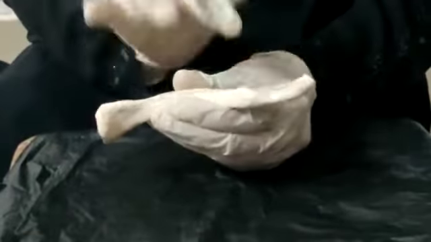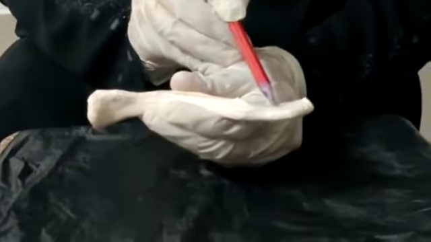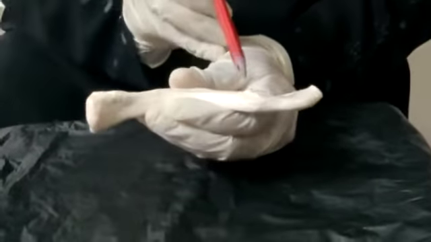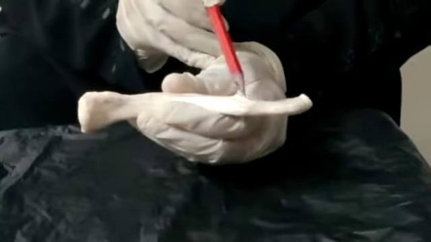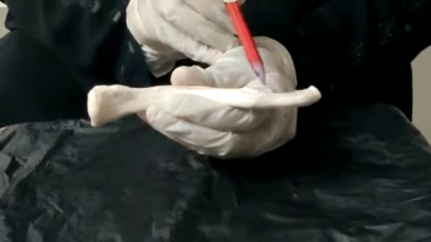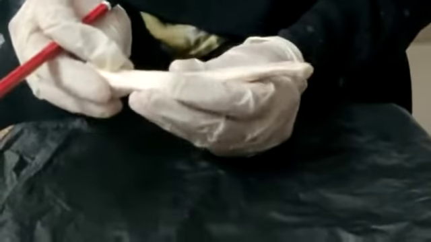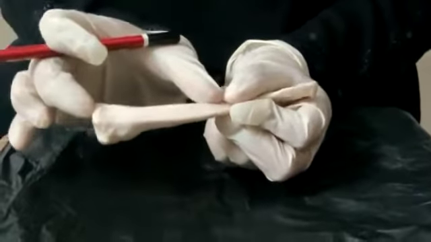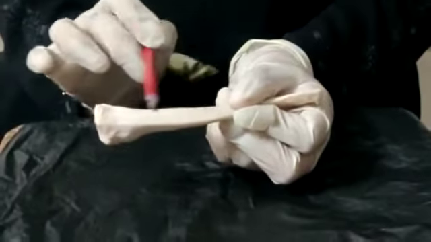Then on the inferior surface you have the trapezoid ridge and conoid tubercle, where there is the attachment of the coracoclavicular ligament.